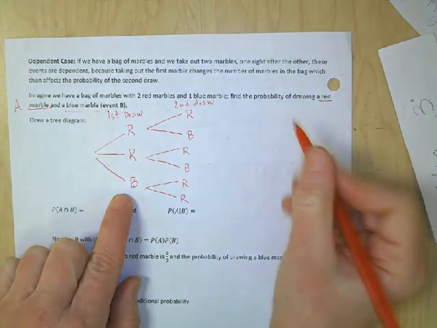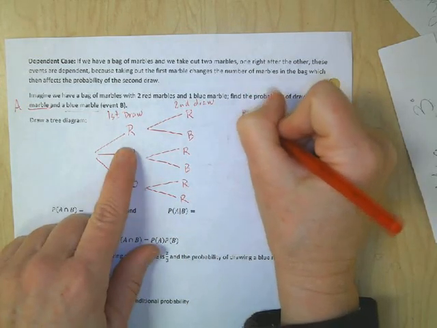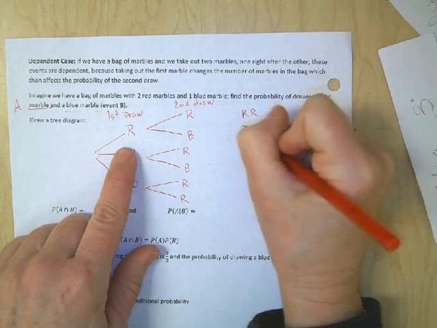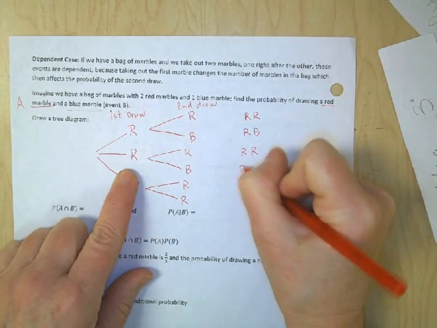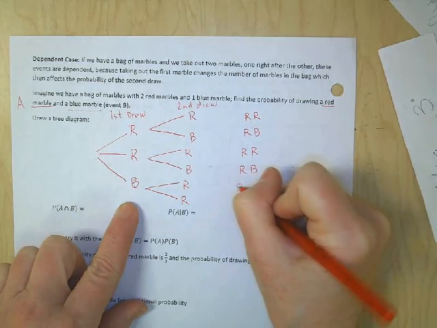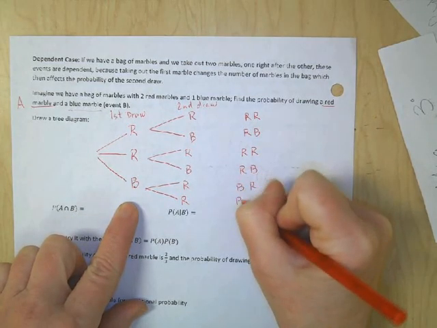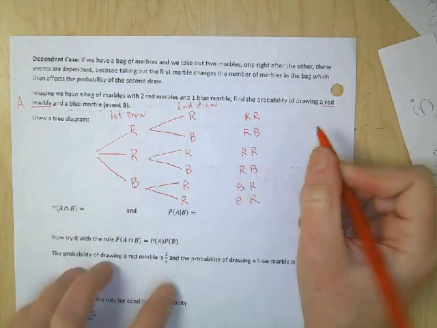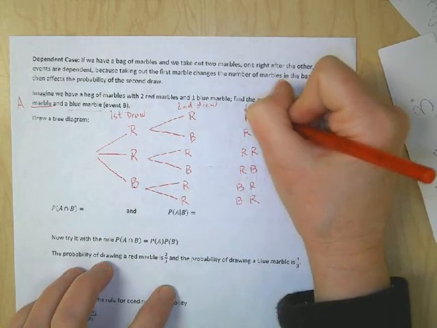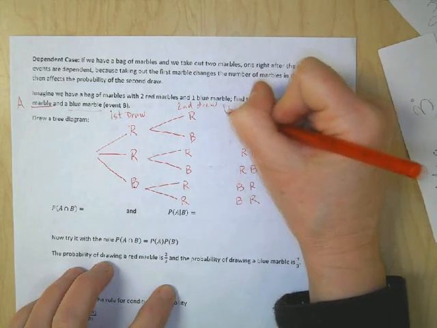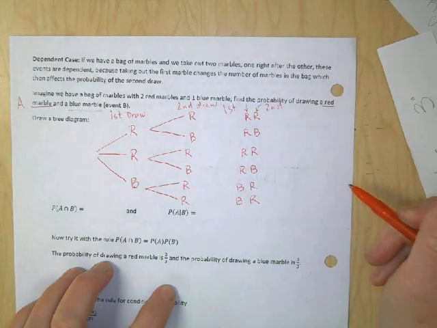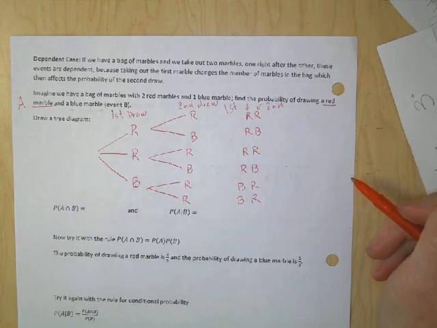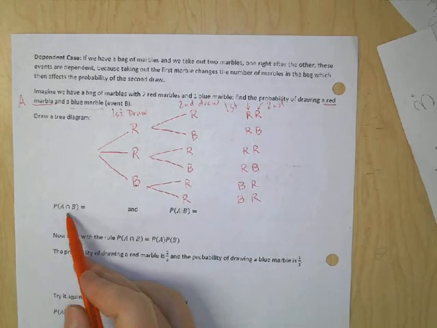Okay, so our possible outcomes are red-red, red-blue, red-red, red-blue, blue-red, and blue-red. These are our possible outcomes, with this one being the first draw, and this one over here being the second draw. All right, so look what happens when we try, oh, sorry, let's fill this in. I was starting to look at the next part.